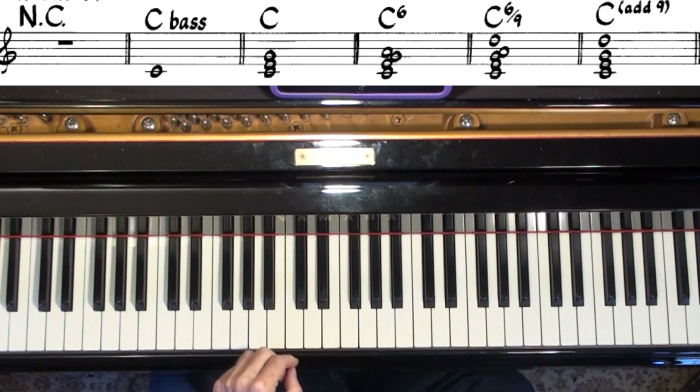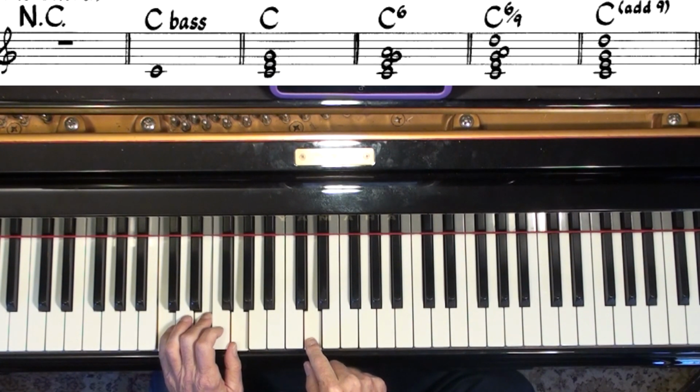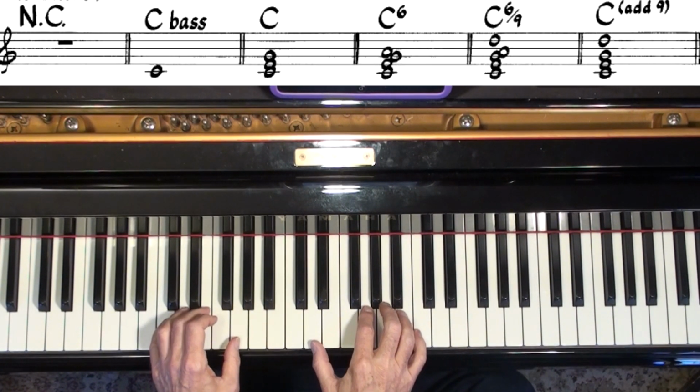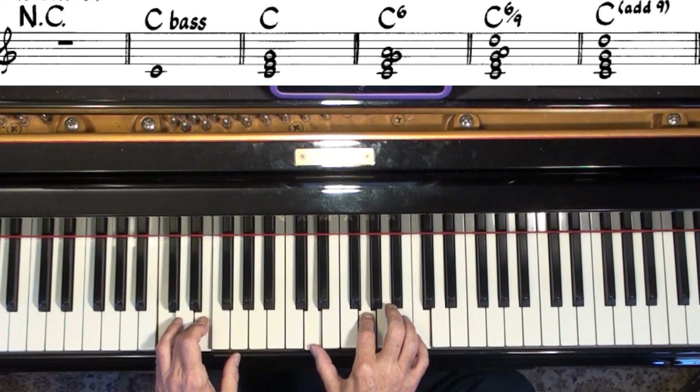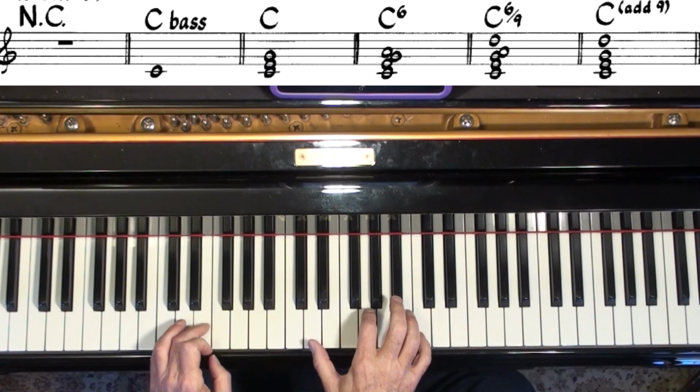C add 9. If there's no 7th, you could just say that's an add 9, but nowadays they write that a lot of times as C2. Actually, this is C suspended second. C2 means a C chord with the D in there. You could play it something like this. That could be considered a C2 chord or a C add 9.